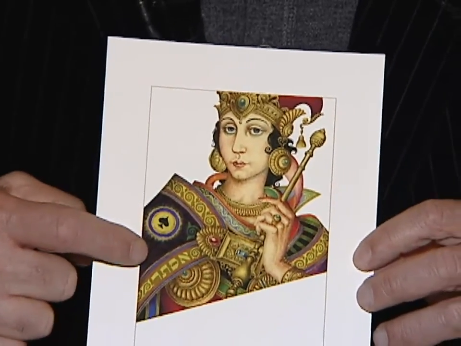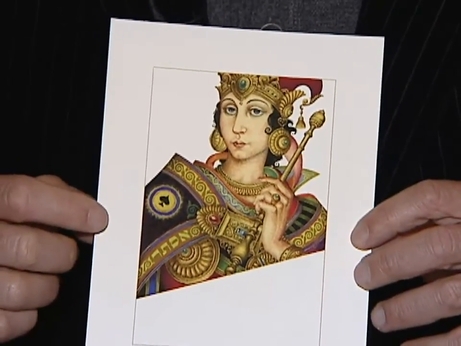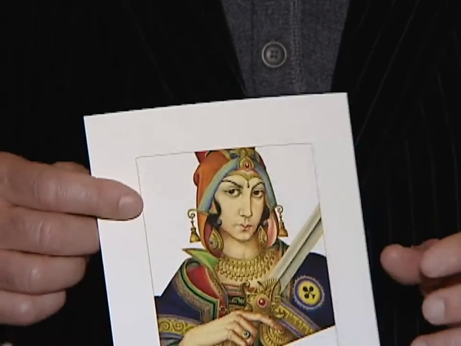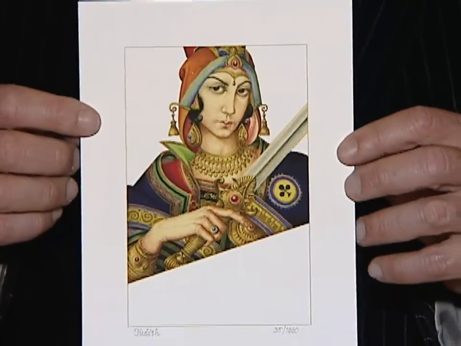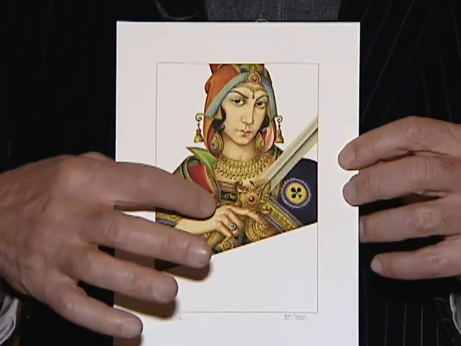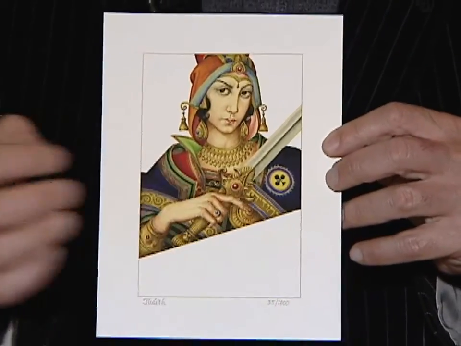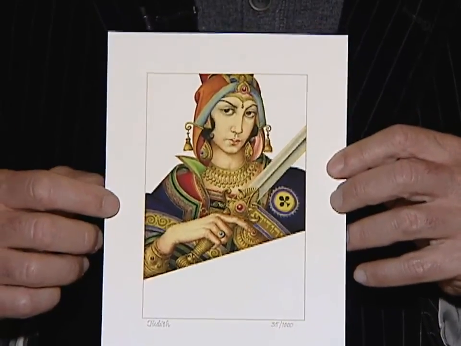Here you see over here Esther in Hebrew. Here you see the spade for the Queen of Spades. It's said that Judith took off the head of Holofernes when she wiggled her way into his tent and took off his head with his own sword. So of course here Judith is found holding the sword, and she has the club here as well.